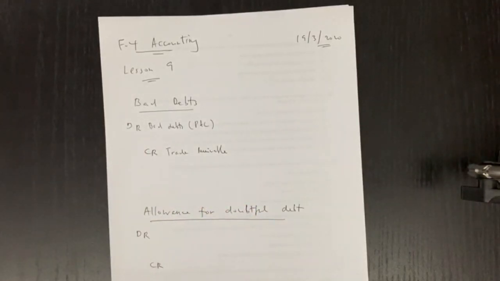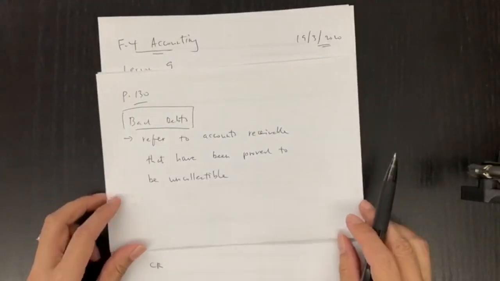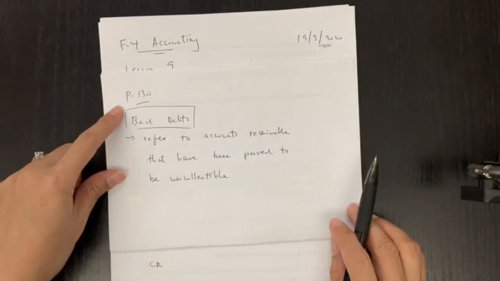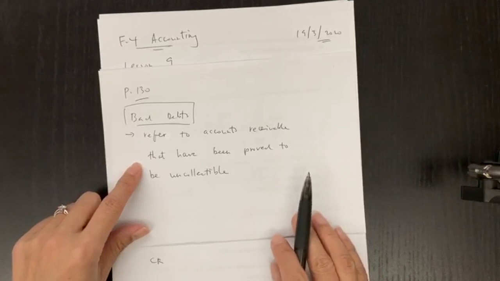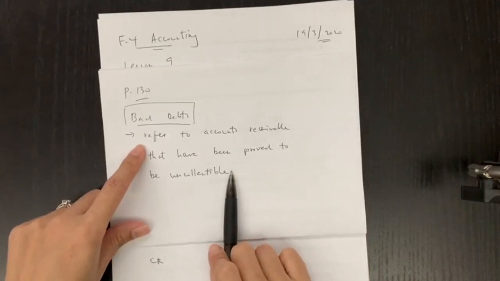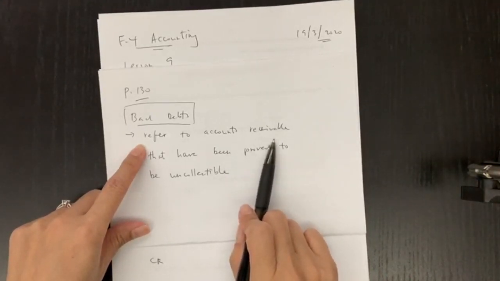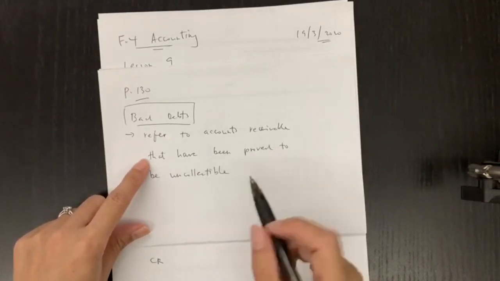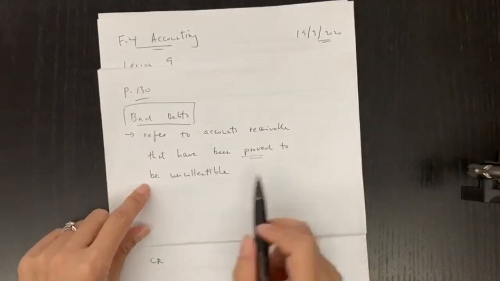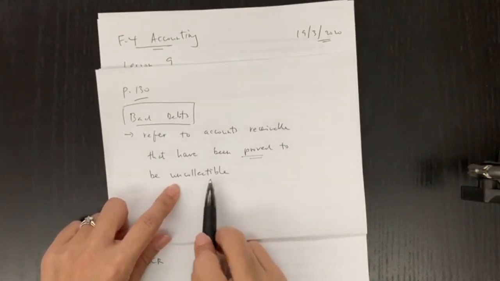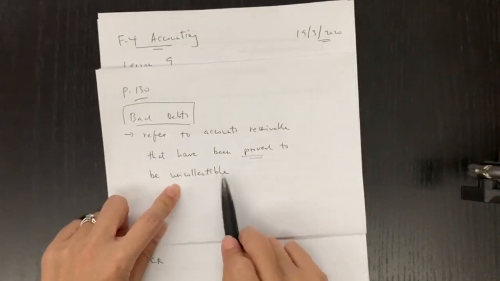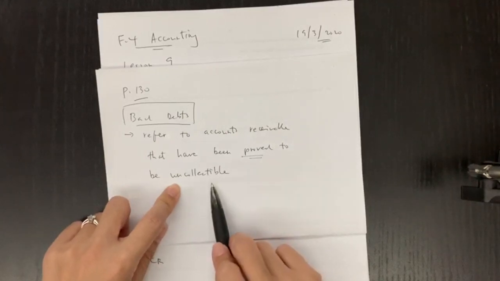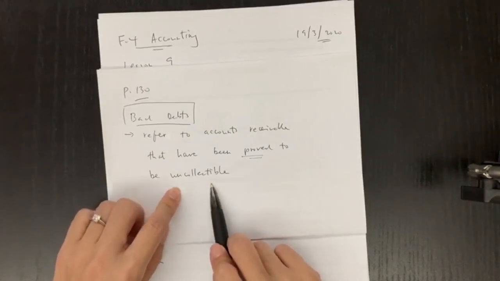All right, if you go to your textbook, on page 130, you have the meaning of bad debts. Bad debts refers to accounts receivable, or trade receivable, or debtors that have been proved to be uncollectible. That means we have no hope to receive any money from our customer after credit sales.